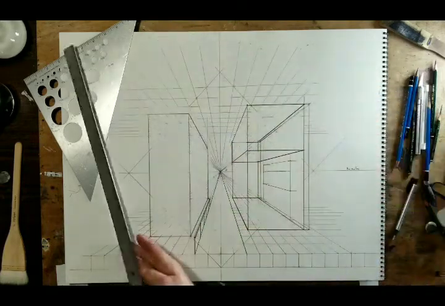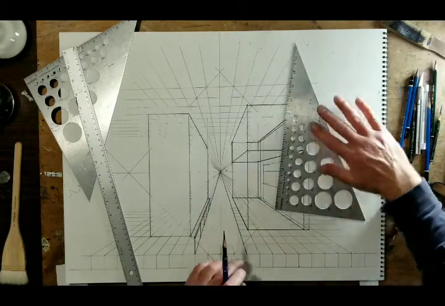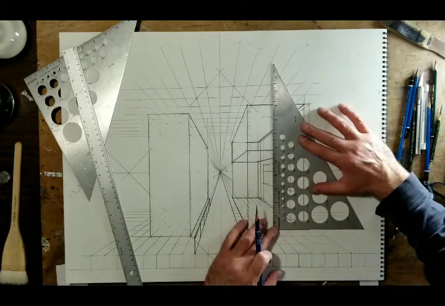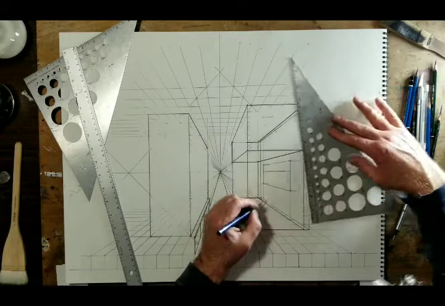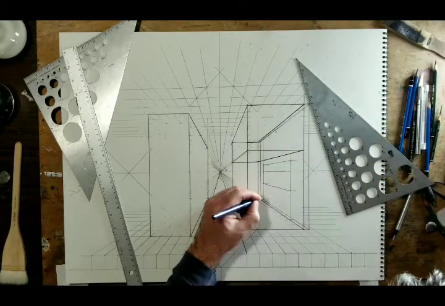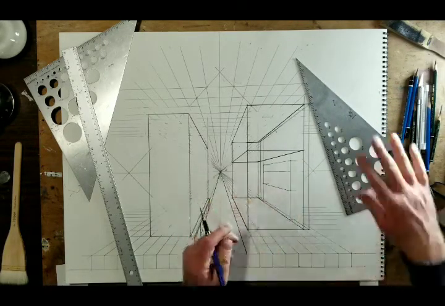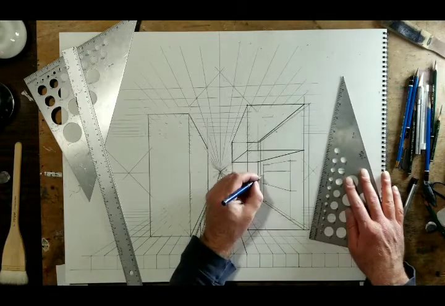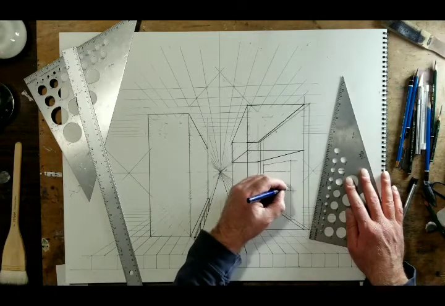Verticals, horizontals, anything diagonal is going to head towards the vanishing point. So we're going to go from this thickness. It's going to determine this thickness and this thickness.